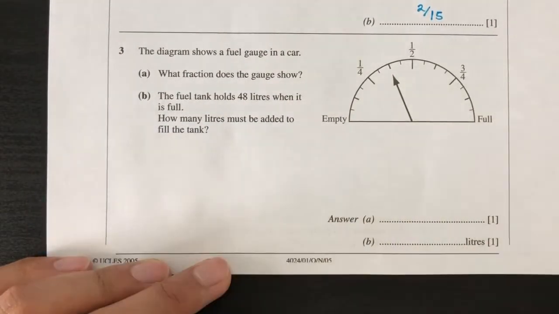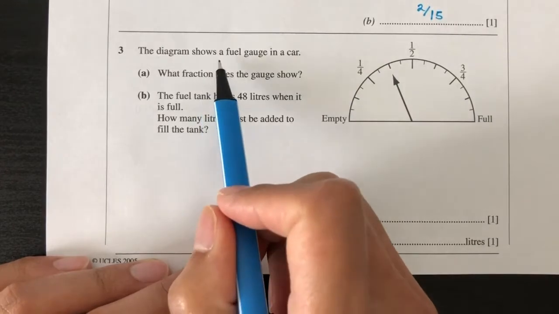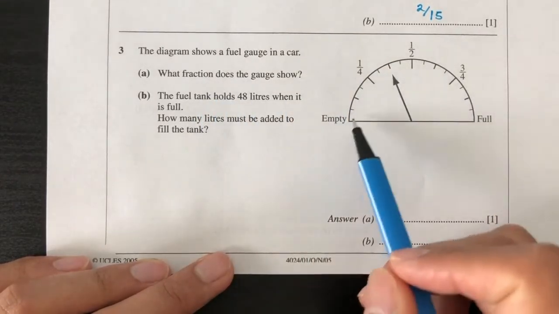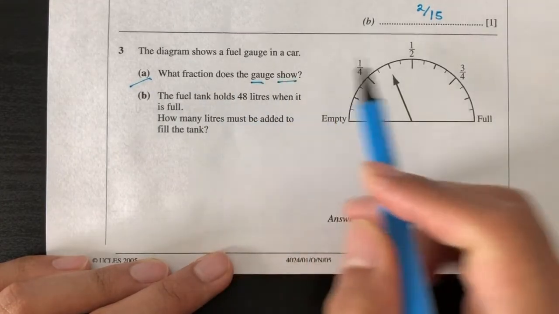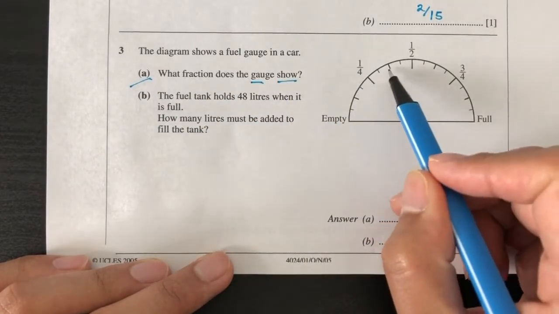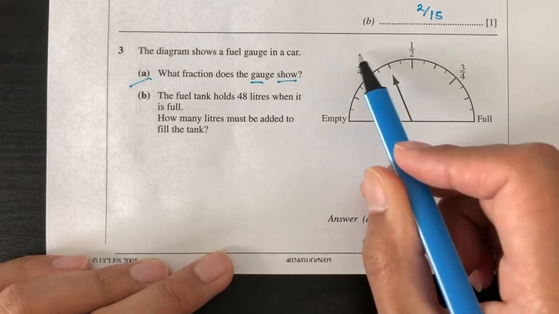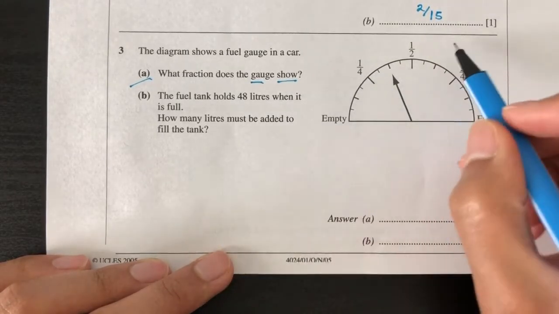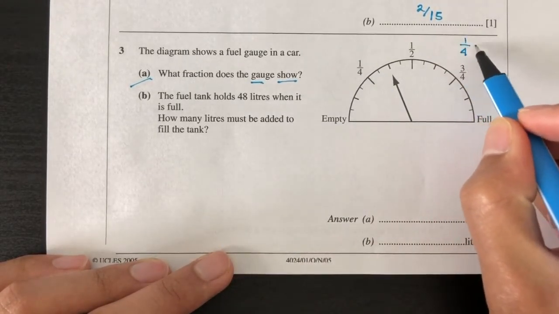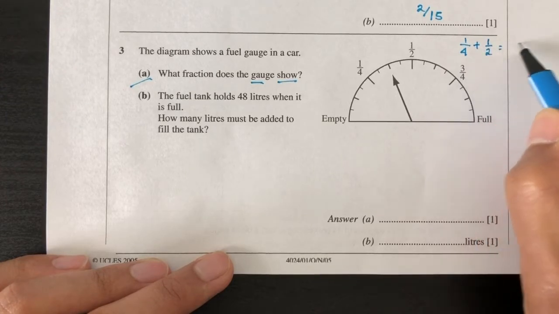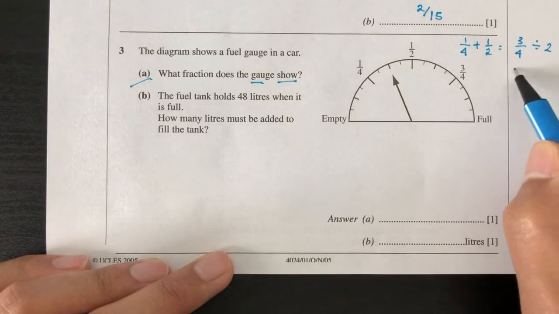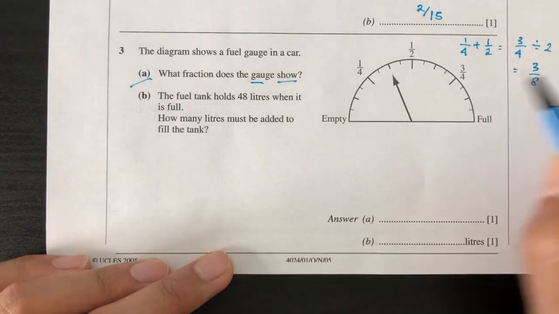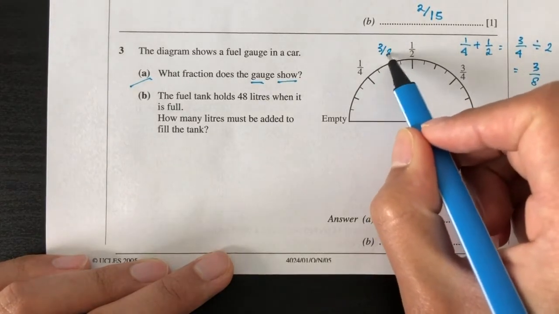Now for question number 3, it says the diagram shows a fuel gauge for a car. This is a car. What fraction does the gauge show? Here we have it between this and this. So we have to add these 2 and divide by 2. So 1 over 4 plus 1 over 2. That will be 3 over 4. Divide by 2. That will be 3 over 8. So this value here is 3 over 8.